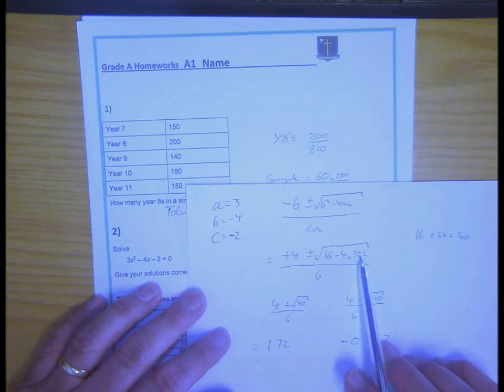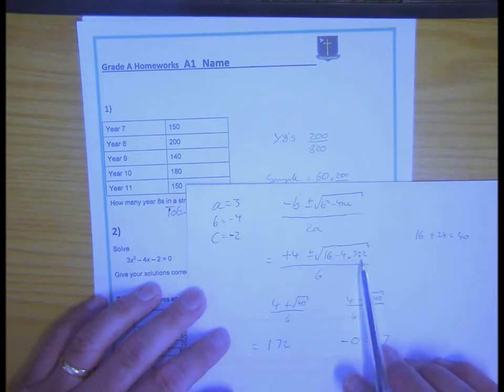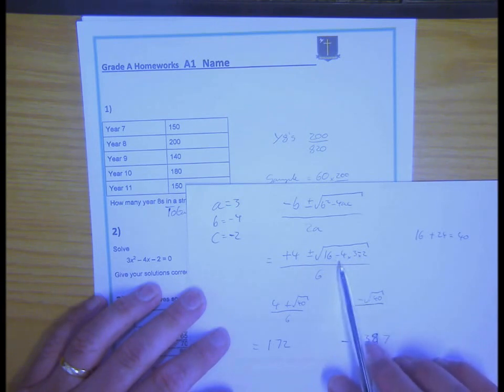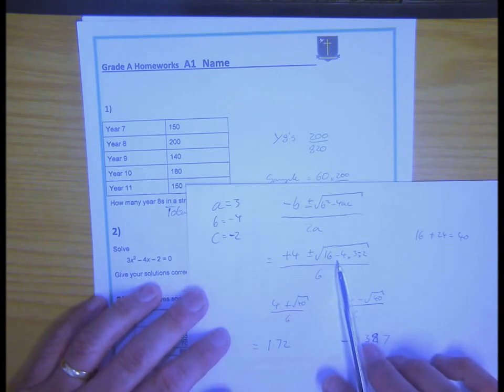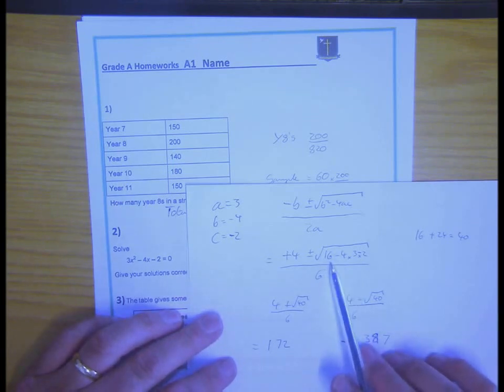It's very important you double check that, because this is not 16 take away 24. It's 16 add 24 because of the 2 minuses. Sometimes if you miss that, you'll end up trying to take the square root of a negative number, which you can't do now, but you can do with us next year when we do complex numbers.